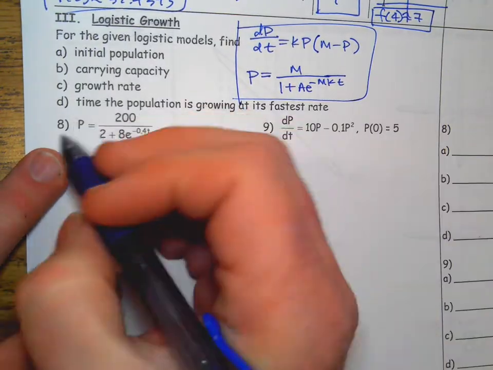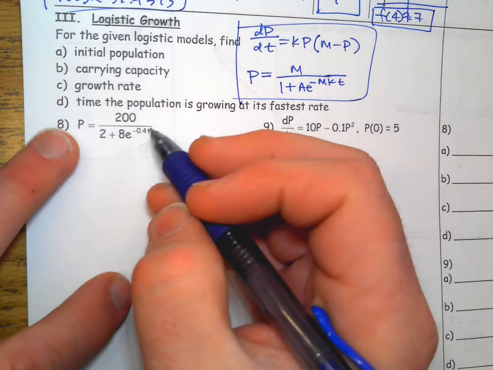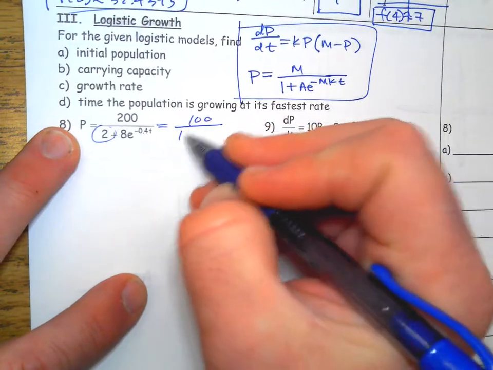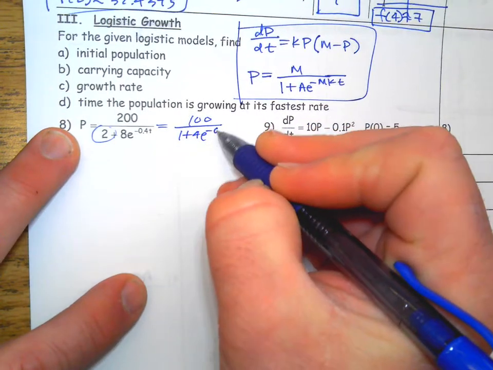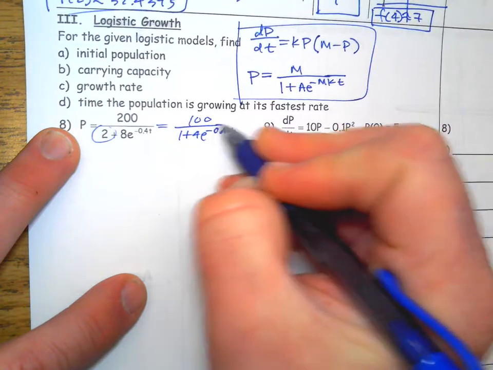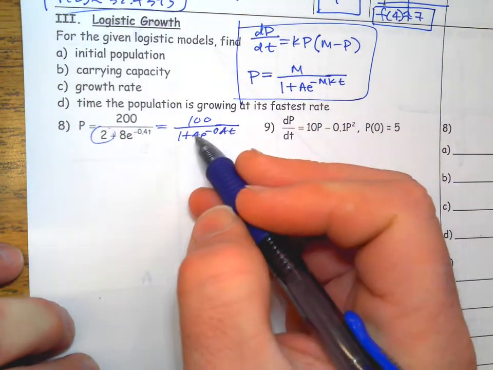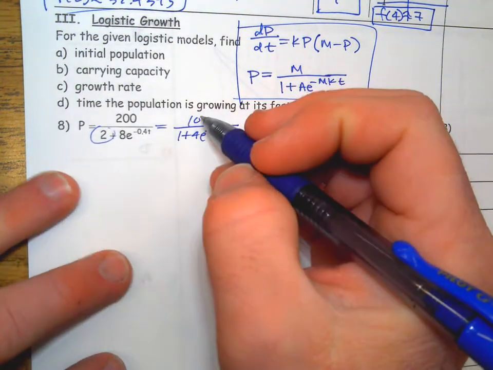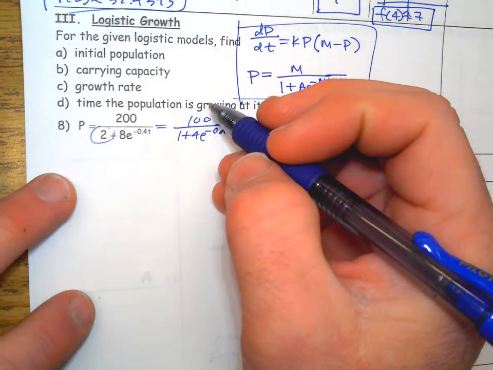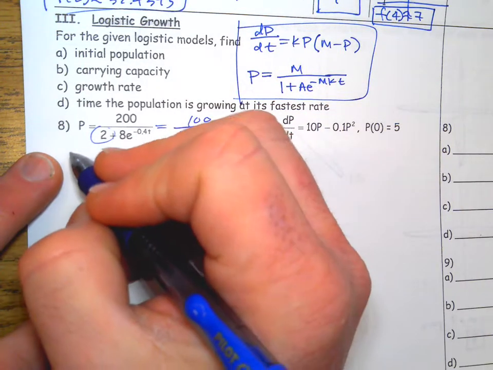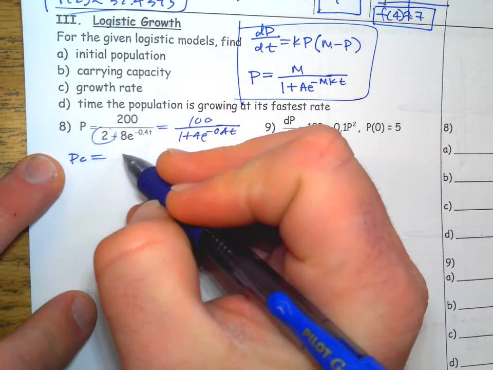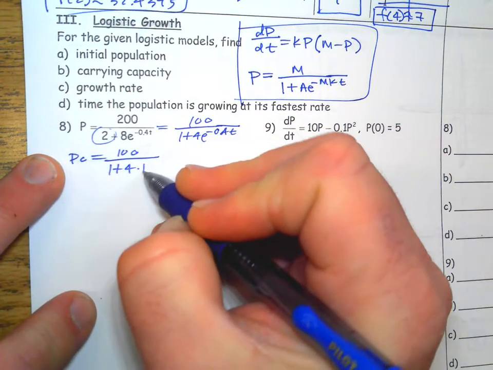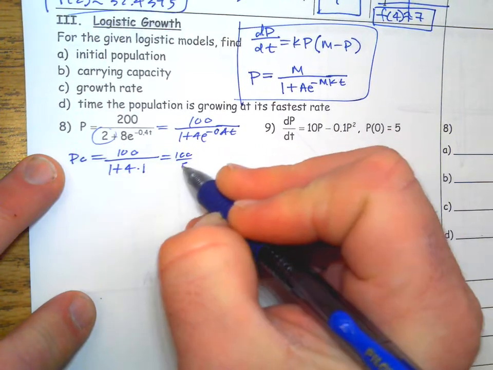So you could be given it already in this form, and you need to make that a 1. So I'm going to divide a 2 out of everything on the top and the bottom. Some of you guys knew to do that on the test, but kind of messed it up, or did it and then went back and brought some parts of it back and some parts not. So the initial population P naught you just get by plugging 0 in. e to the 0 is 1, so it's 100 over 5, which is 20.